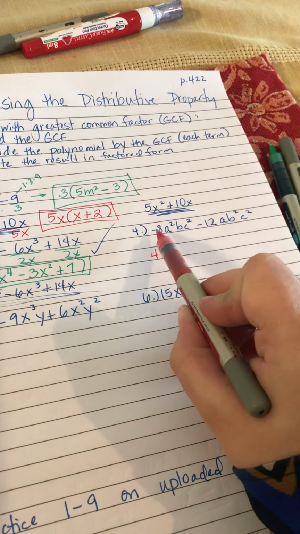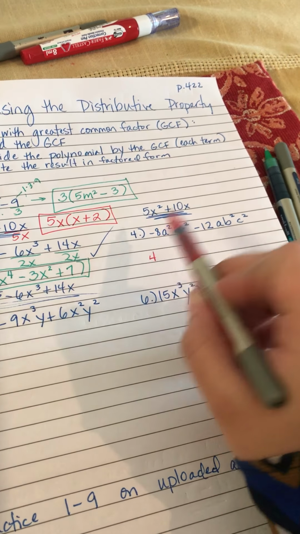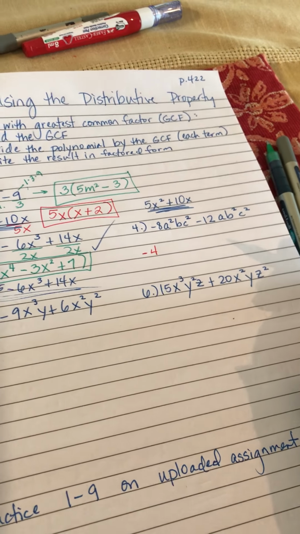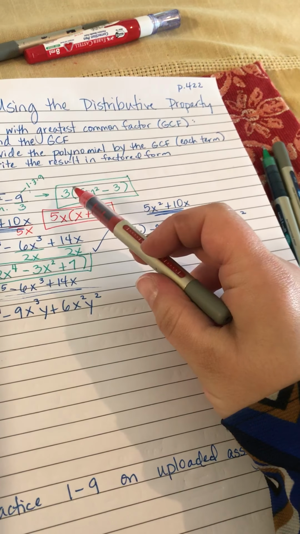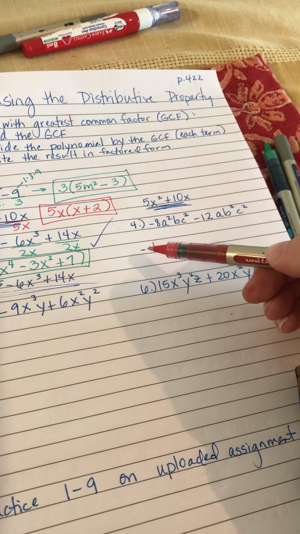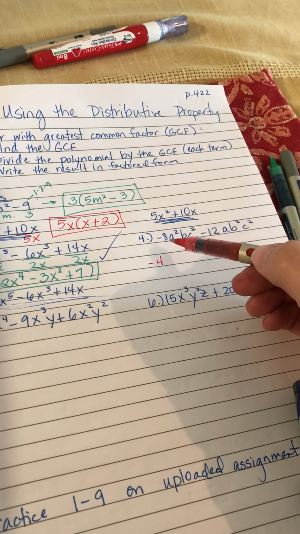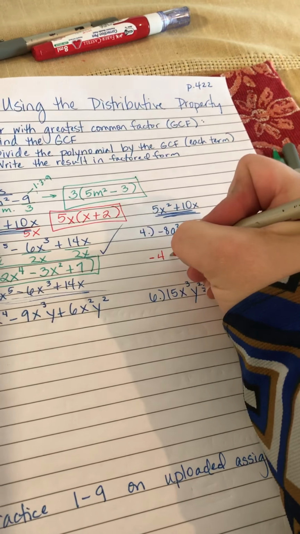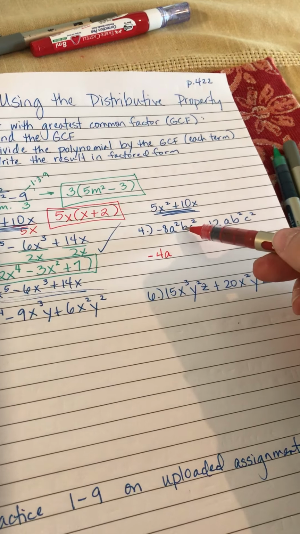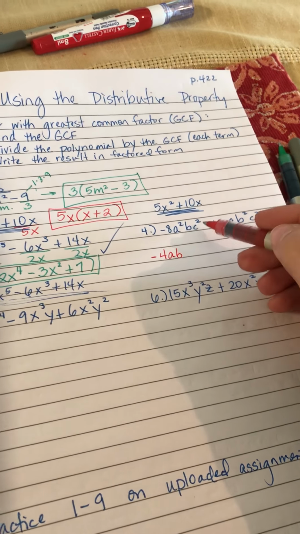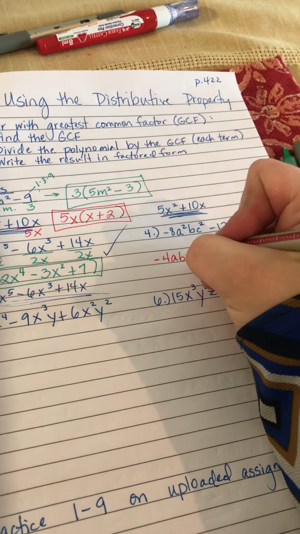Because the first term is negative, I'm actually going to go ahead and take a negative out too, because I don't like to have negatives first in the parentheses. Okay, and then I have 2 A's and 1 A, so I can take 1. 1 B and 2 B's, so I can take 1. 2 C's and 2 C's, so I can take 2.